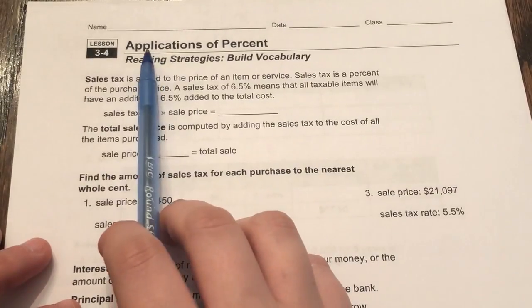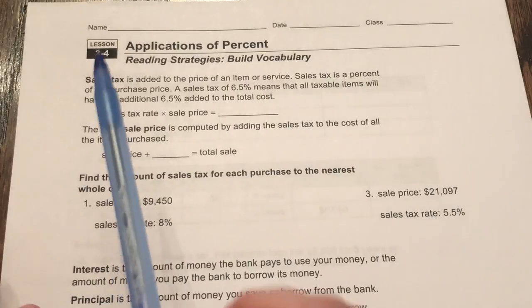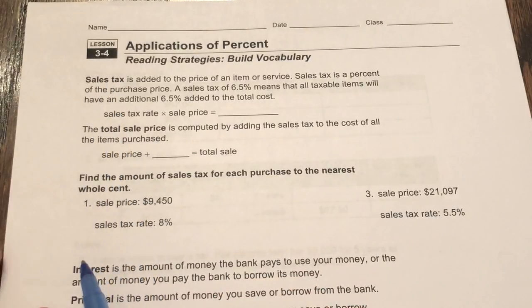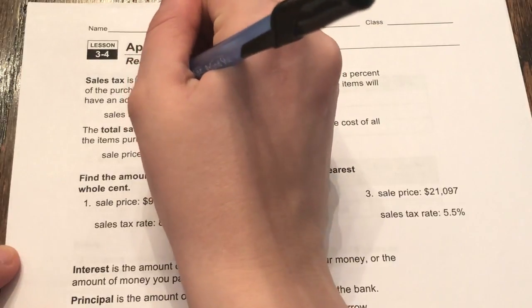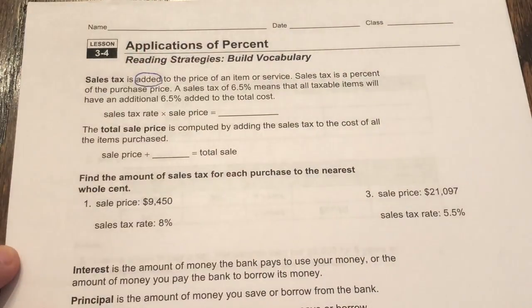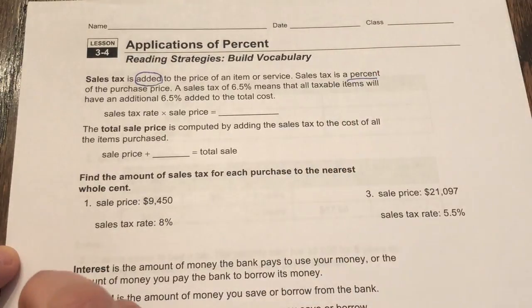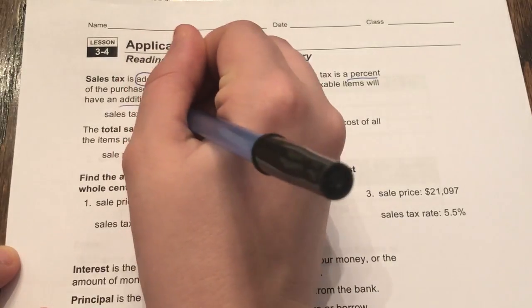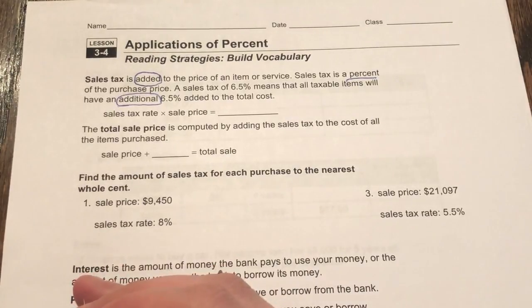All right, y'all, so we're learning about applications of percent, and the two types of percents we're gonna look at are sales tax and simple interest. So sales tax is added to the price of an item or service. Sales tax is a percent of the purchase price. A sales tax of 6.5% means that all taxable items will have an additional 6.5% added to the total cost. All right, so sales tax is always going to be added.